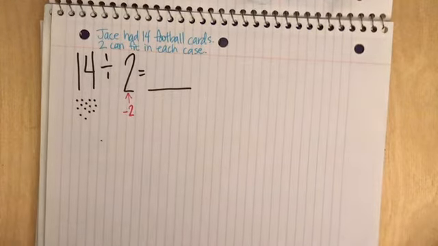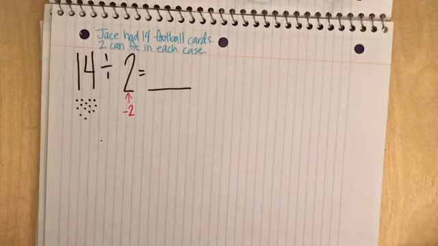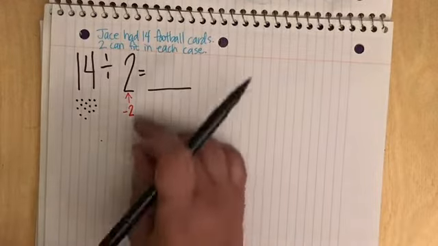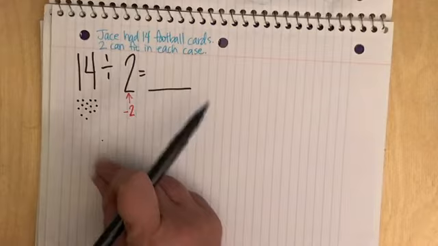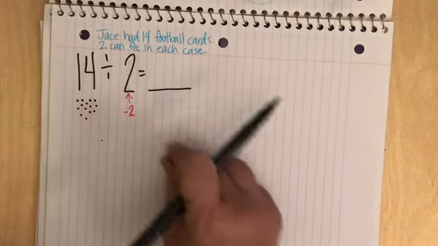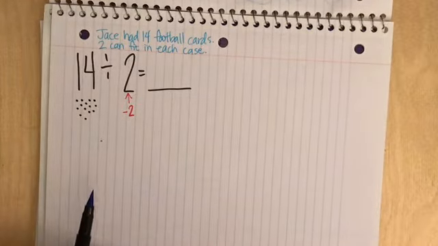Now, some of you are already thinking your turnaround fact and you already know the answer, but that's not the point of today. The point of today is to get the answer by using the strategy of repeated subtraction. So if he's starting with 14 and he keeps taking 2 out to make his cases full, how many cases is he able to fill?